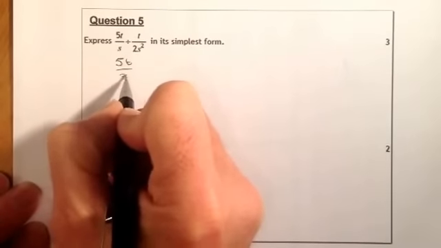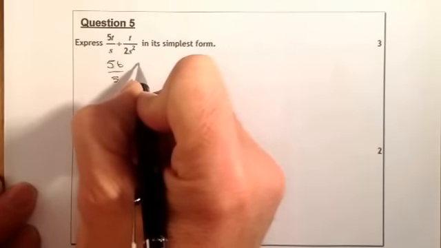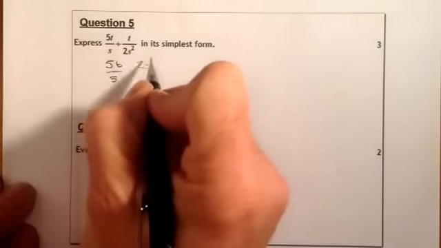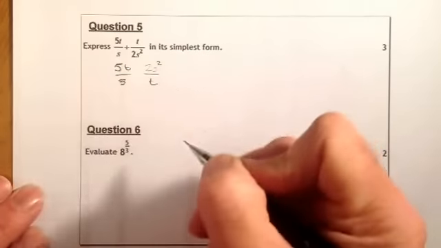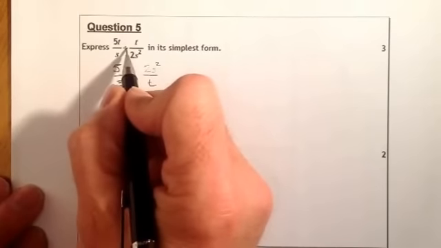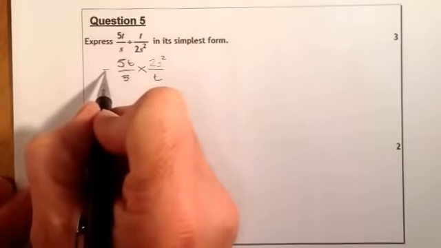Right, and that's over s. I'm going to flip it over, so I'm going to have 2s squared on the top. On the bottom, I've got t. So all I've done is flip that over. I'm going to change that sign from a divide to a times. I'm going to just multiply.